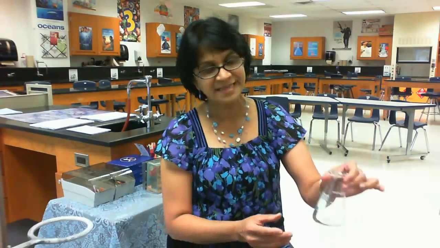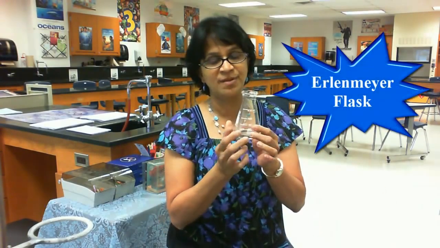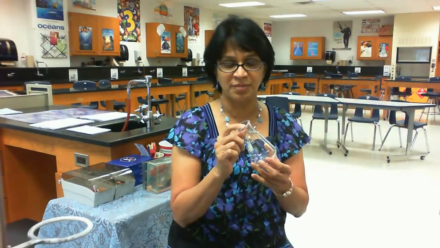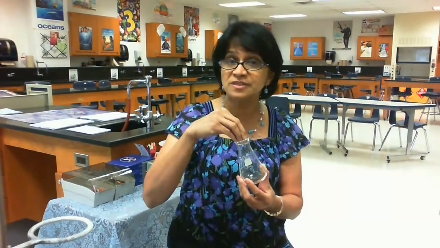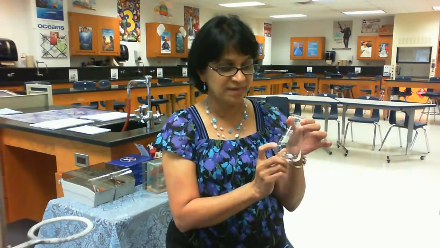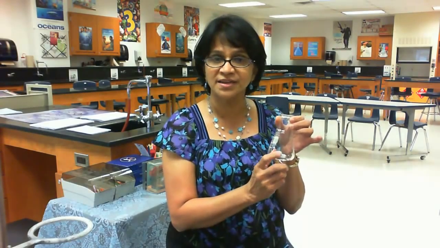Then the next equipment which we have is called an Erlenmeyer flask. If you remember, this has a small mouth, so we can use it for storing chemicals for a longer period of time. We can use a stopper on the top and use it for liquid storage. Also, you will note that there are some markings here which are again not extremely accurate, and those markings allow us to measure the volume of liquid approximately.